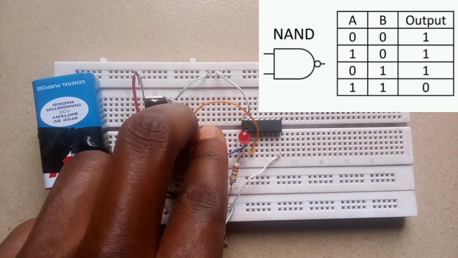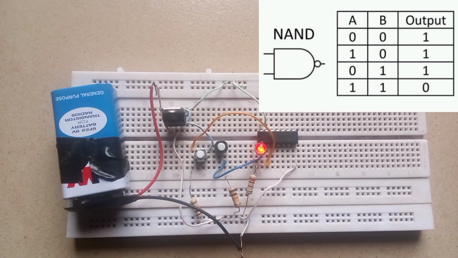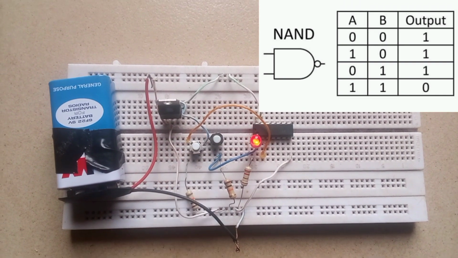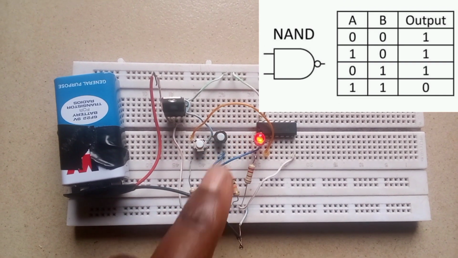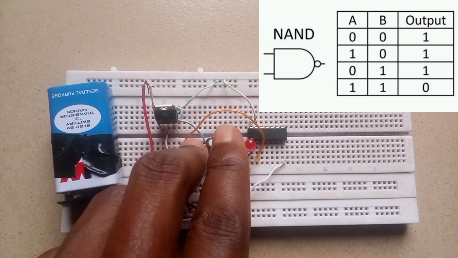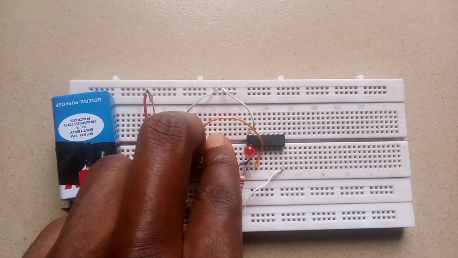When both inputs are high, the output goes low. When either input is low, the output stays high. And this simple pattern is enough to create decision making at the hardware level, so no software is required to build the NAND gate circuits.